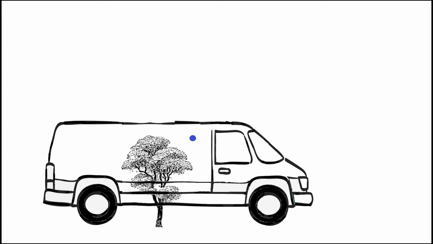In this sense, the tree is in the same boat as the particle, the molecule of air, or you could say an atom. It doesn't really matter. We have a particle floating inside the van. Neither the tree nor the particle are touching any part of the van.